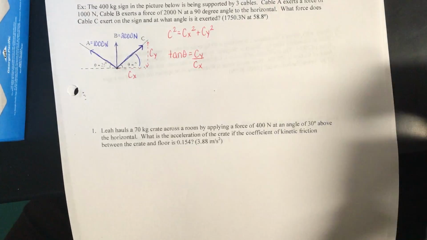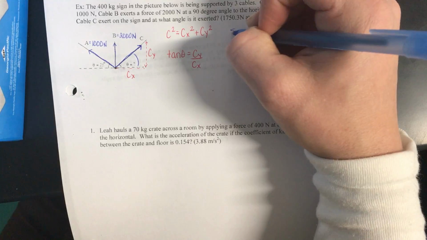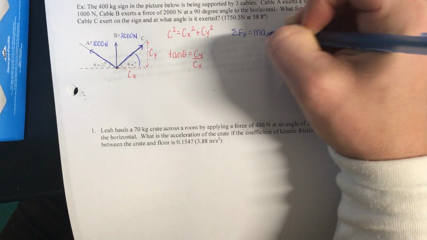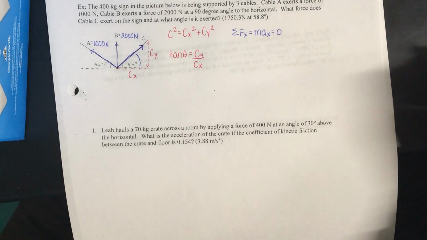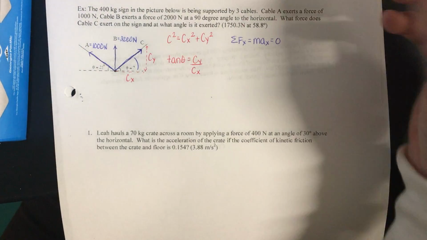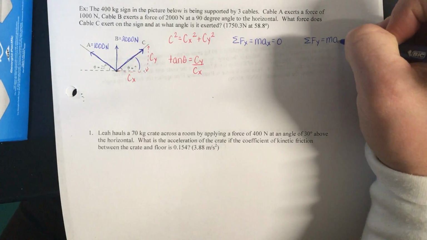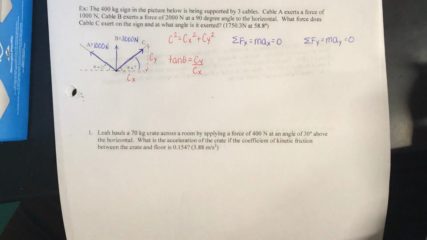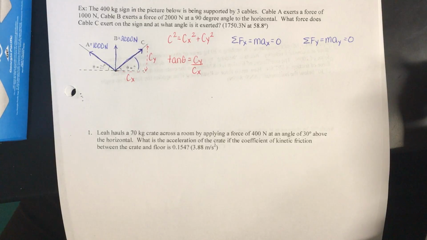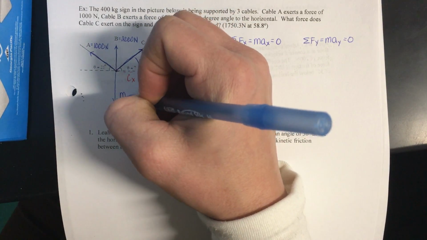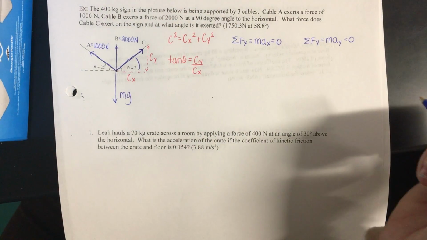So again, because we have angles in this question, you need to split your forces up into the sum of the forces in the x direction, which will be equal to 0 because the picture is not moving, and the sum of the forces in the y direction, which will be equal to 0 because the picture is not moving. So the one force that is missing on this picture is gravity downward. Make sure that you draw it in.